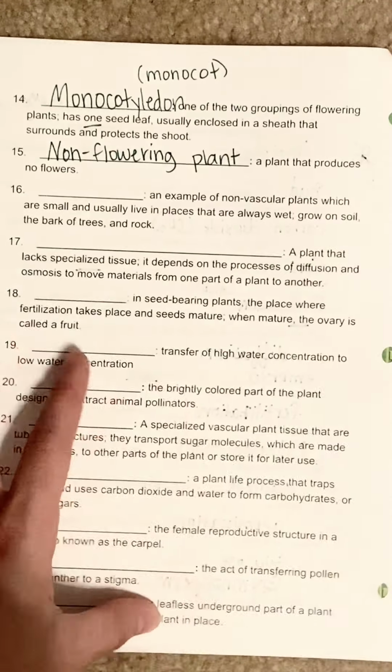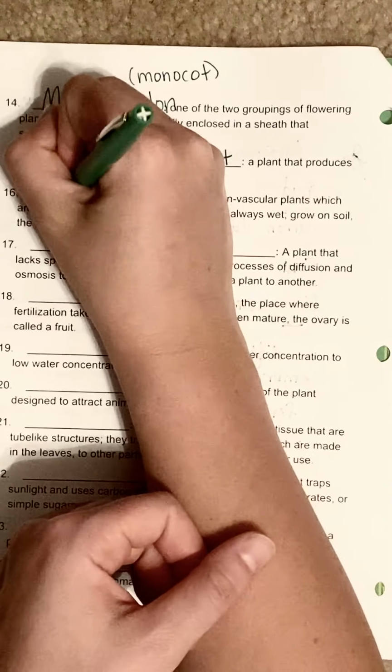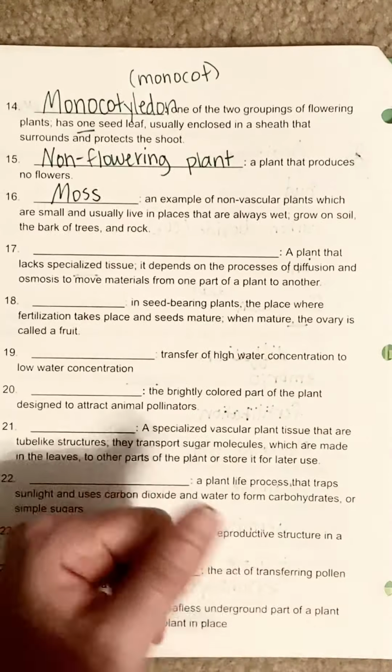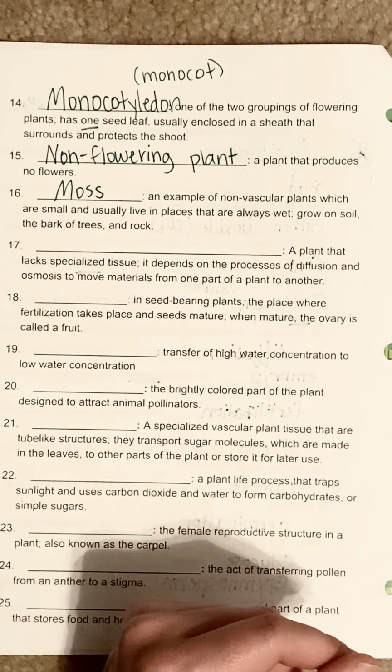Non-flowering plant. Number 16, an example of non-vascular plants, which are small and usually live in places that are always wet. They grow on soil, barks of trees, and rock. We did a little bit of studying on moss earlier, two days ago. But this is going to be moss.